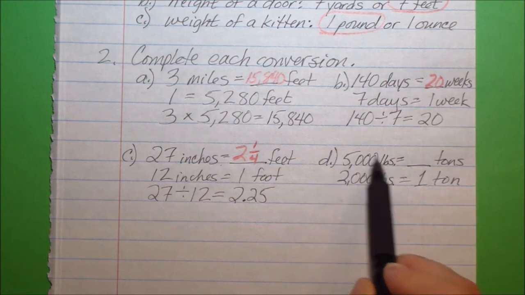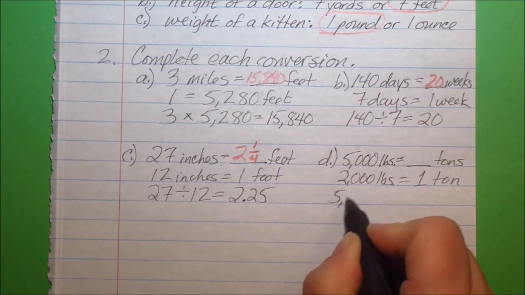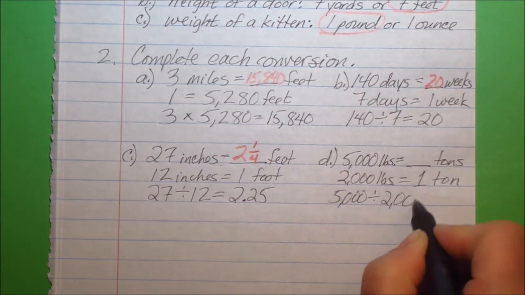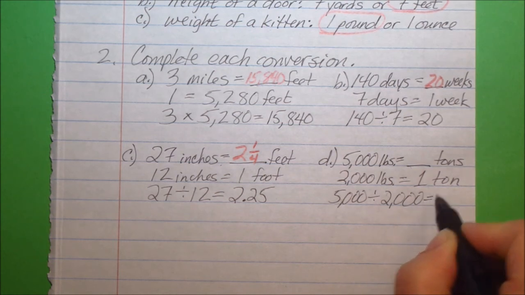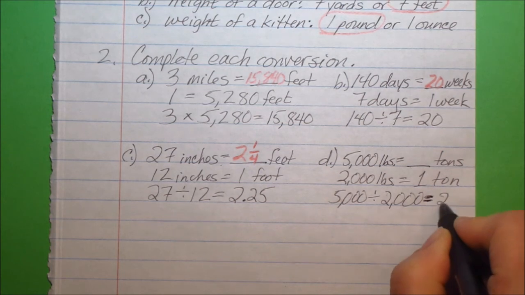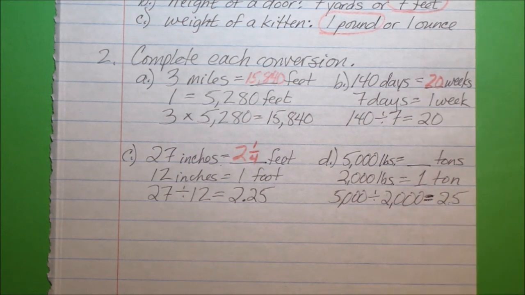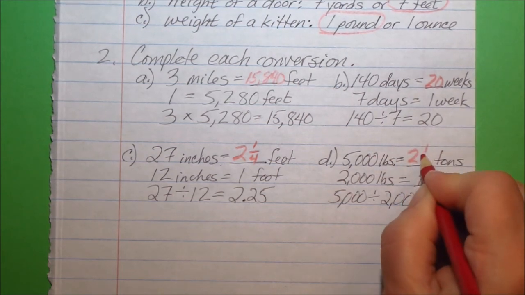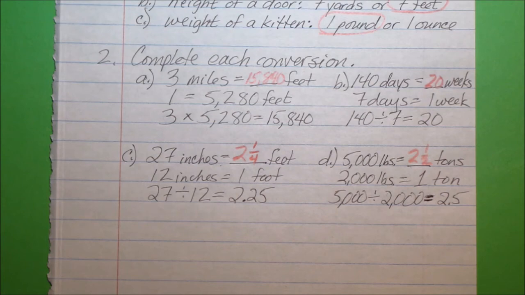My number's right here: 5,000 divided by 2,000 equals 2.5, or 2 1/2, and that's how I'm going to write it. So 5,000 pounds is 2 1/2 tons.